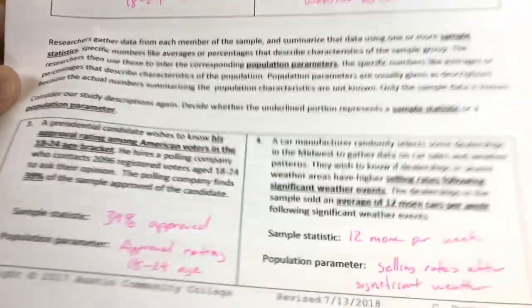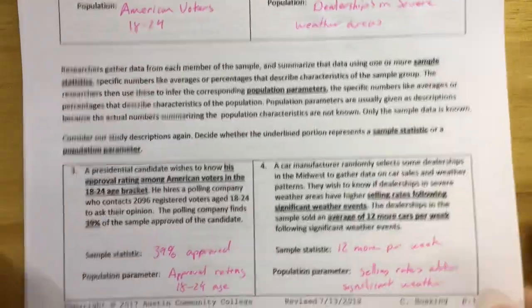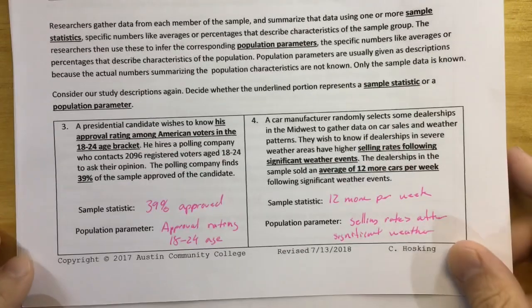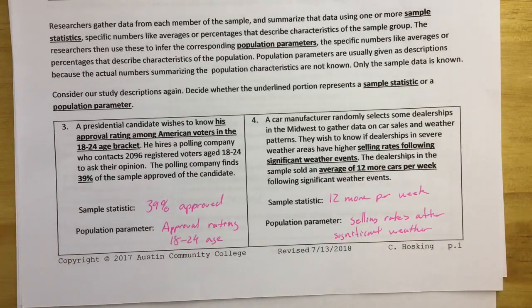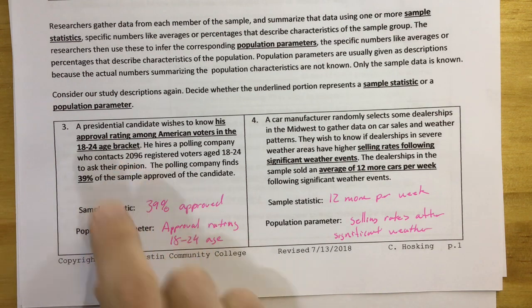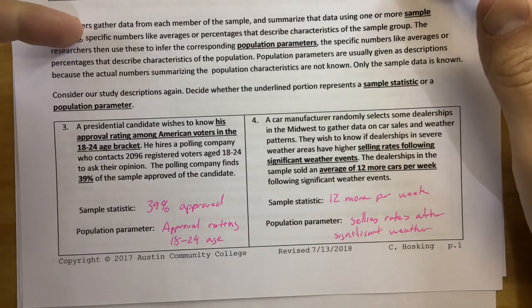Okay, so the part that I think can be a little bit confusing is going to be the sample statistics and the population parameter. One of the easier parts, at least with the sample statistic, is to be looking for a number amount. It's not always going to be there, but generally that's what it will be. So these then follow the same problems that you looked at above.